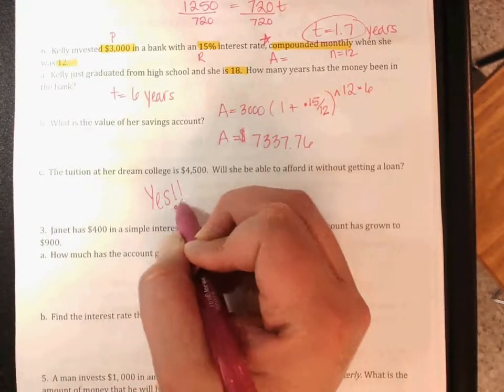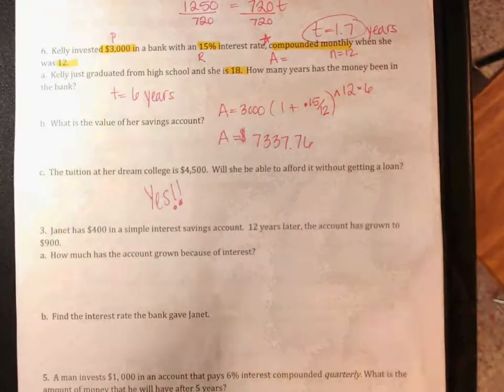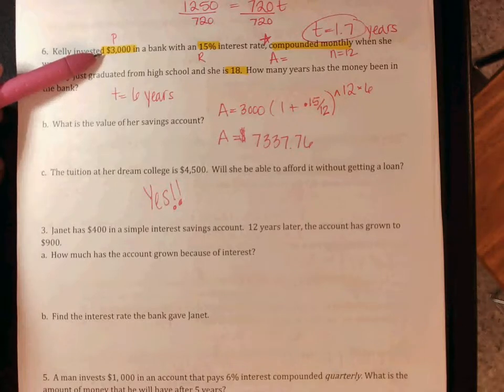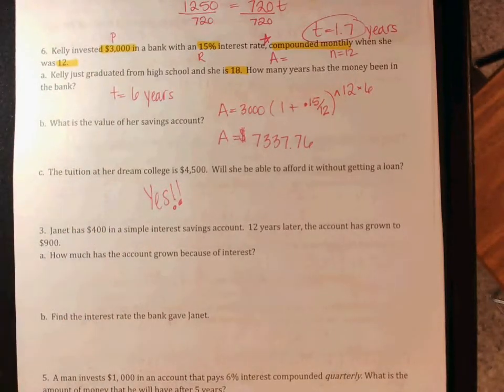Yes. Okay, look. Because she's going to have enough money as long as she saved it. She only had $3,000, but because she didn't just spend it, she put it in the bank, she's going to end up having enough money.